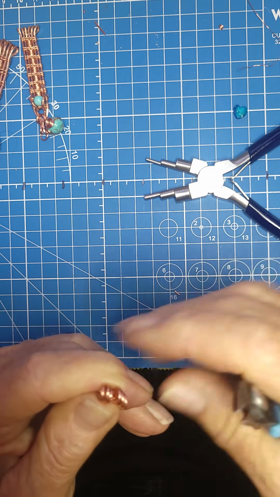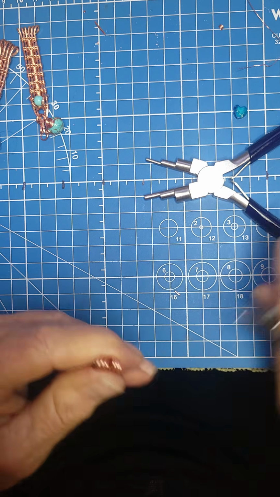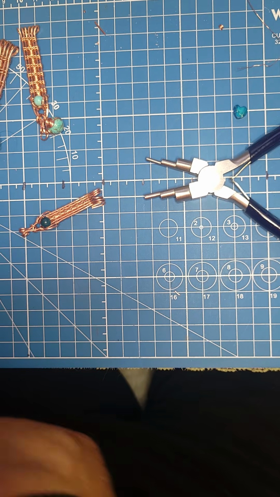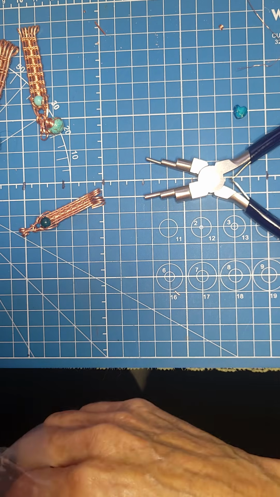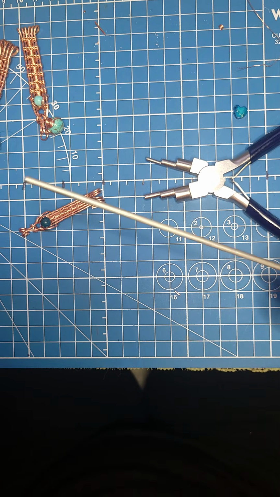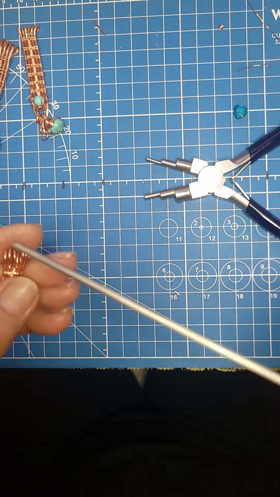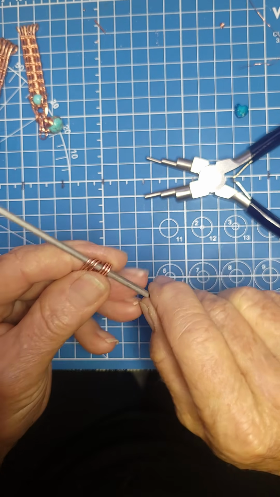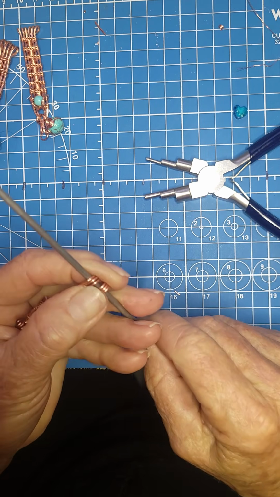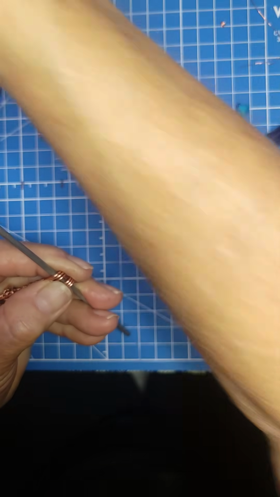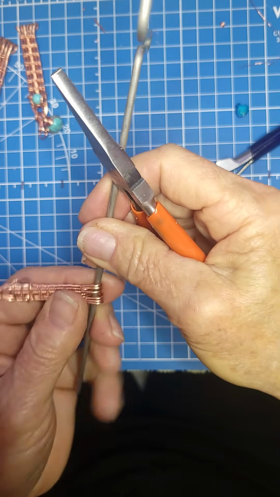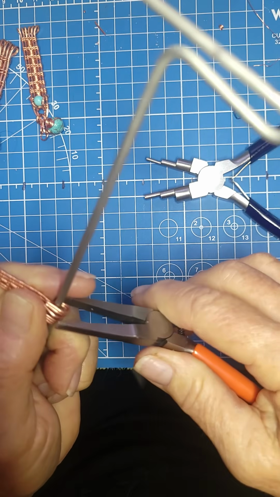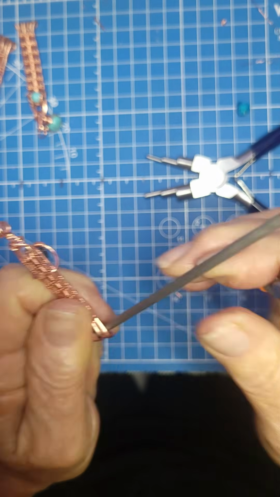Now, if you have any dowel anywhere, which I do, it can be anything. It can be a tool. This is actually used for the little winding gizmo. I'm going to put that through there because I want this to line up. And here's a really cool tip or technique. I'm going to take my flat nose and I'm going to press these against that wire.